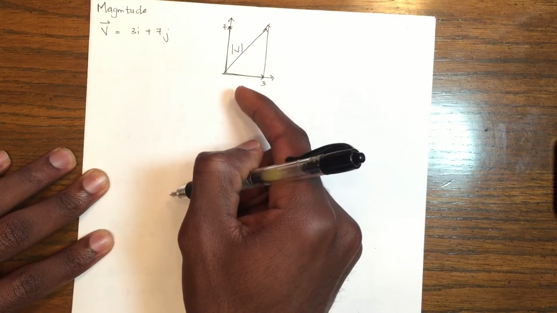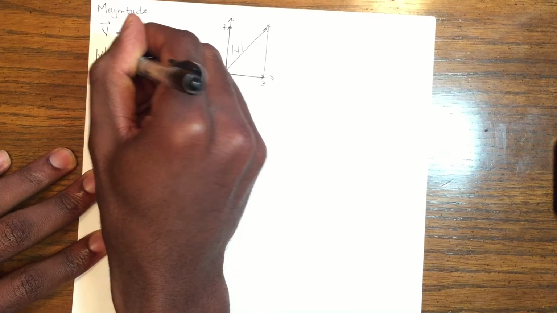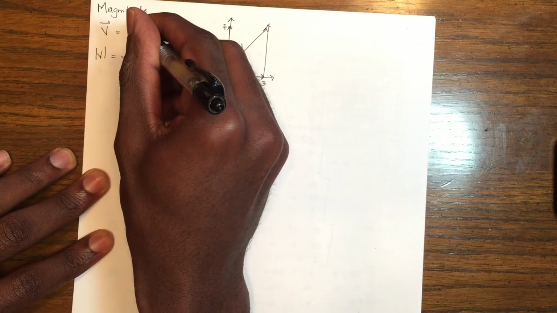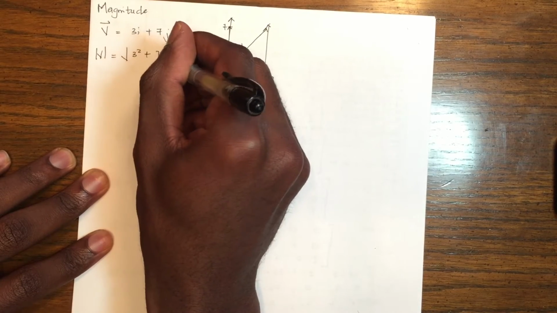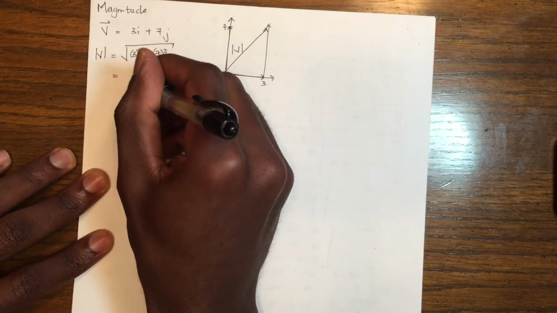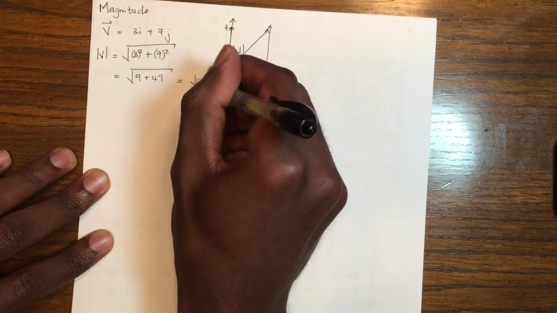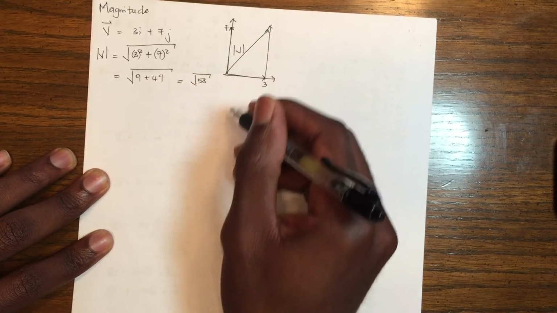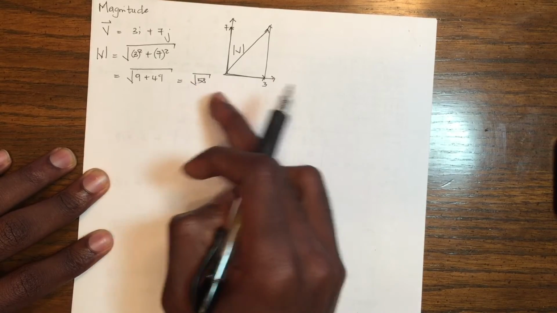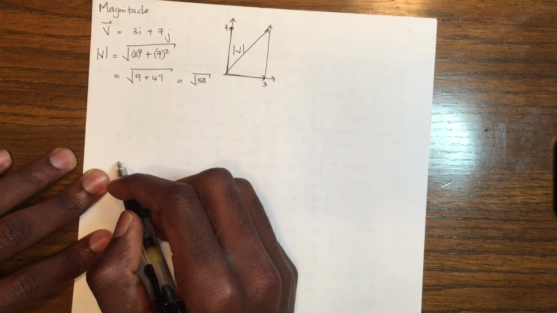So to get the magnitude of this vector, you have to take the square root of the square of the i component plus the square of the j component. That will give you the square root of 9 plus 49, which equals the square root of 58. You can simplify this more or change it to decimal places if you like, but this is the magnitude of this vector v.